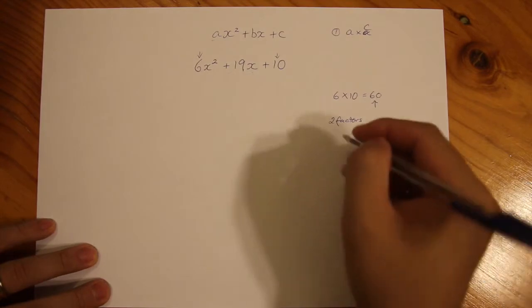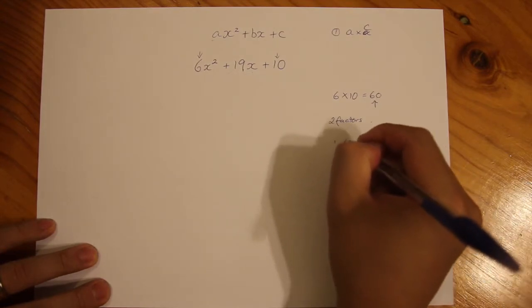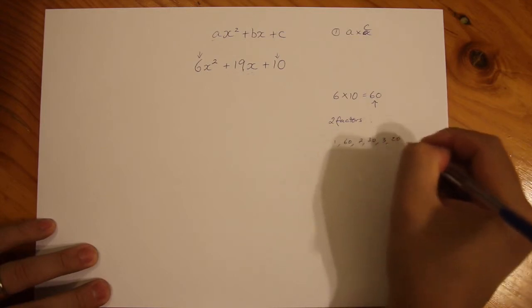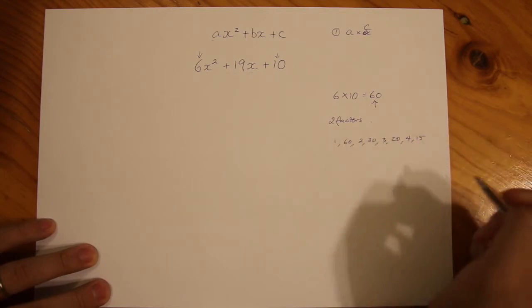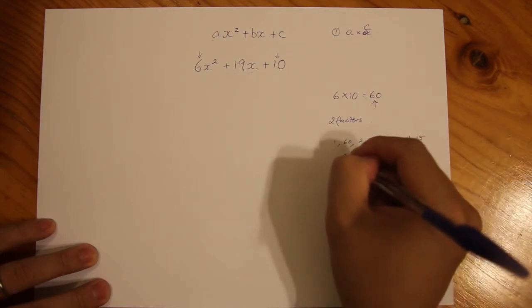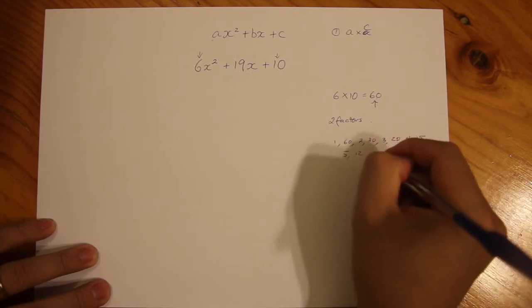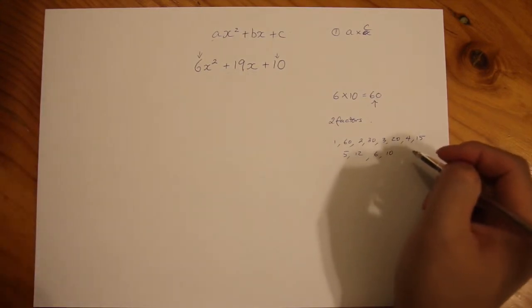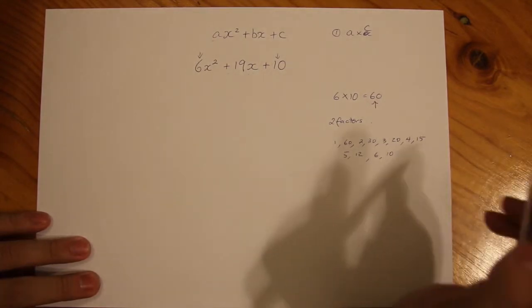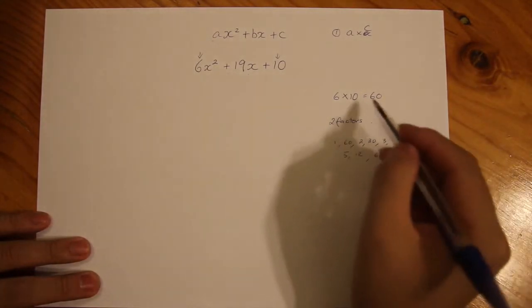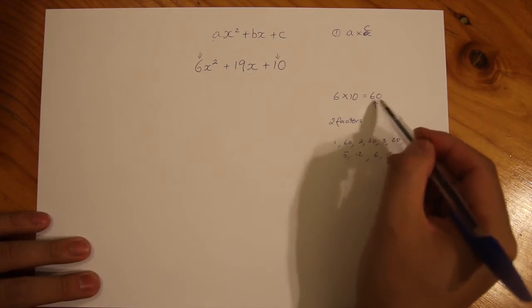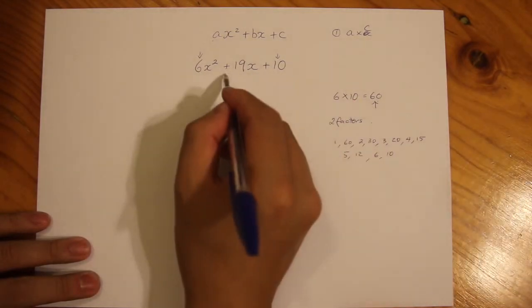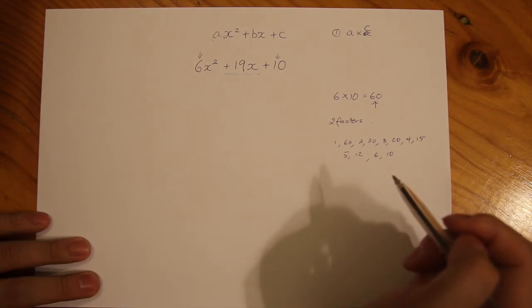So let's list all the factors of 60. 1, 60, 2, 30, 3, 20, 4, 15, and then 5, and then 12, then 6, and then 10. I think that's about it. Great. So there's a big list of numbers, but you want to have two factors that multiplied equal this big number that we've created, and when you add the two factors, it equals that.